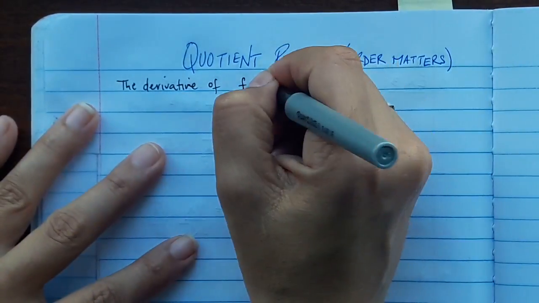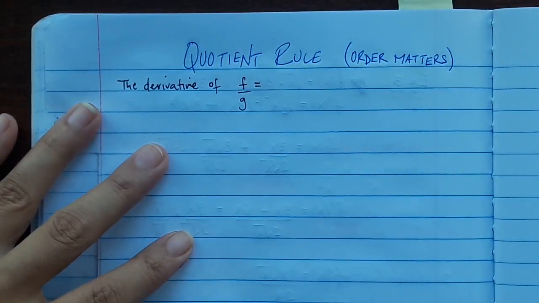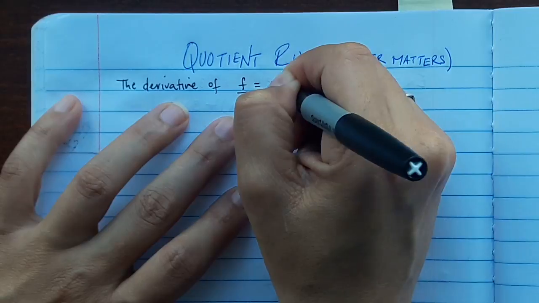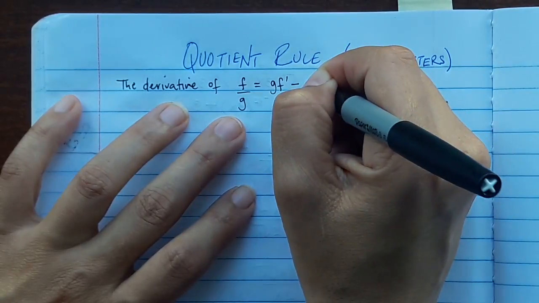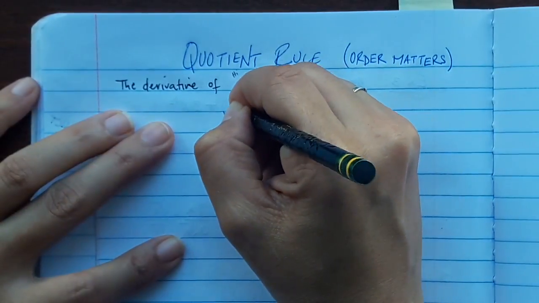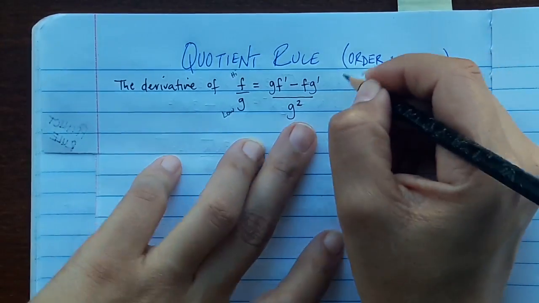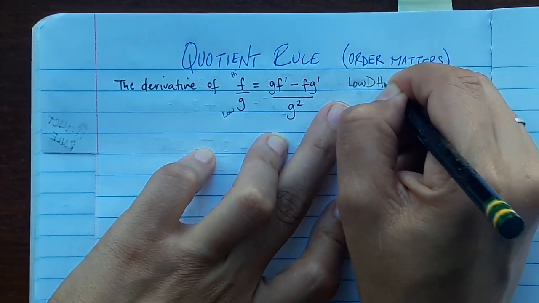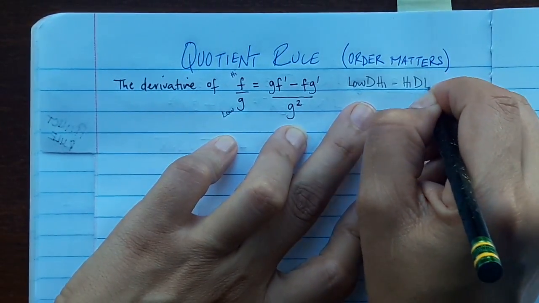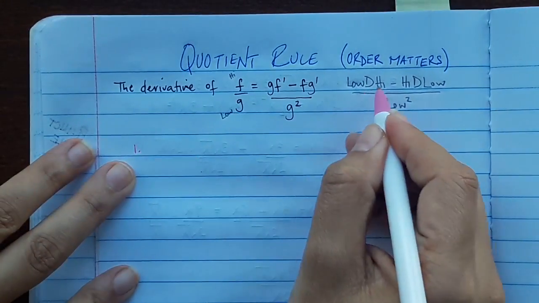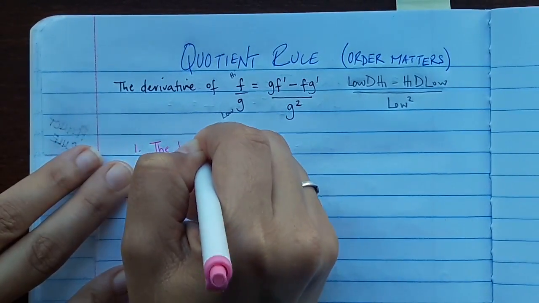So what it says is the derivative of f over g, because that's a quotient, is going to be bottom function, in this case g, times the derivative of the top function, which is in this case f, minus the derivative of the bottom function g prime times the top function, all over g squared. This is how you remember it: low d high minus high d low over low squared. There's a song to it. Google it on YouTube so you can learn it, because you need to know it.